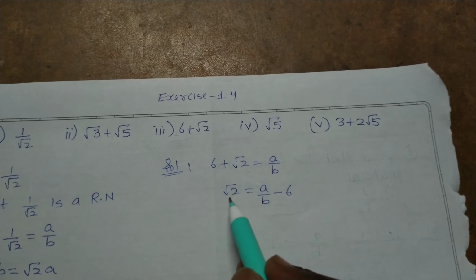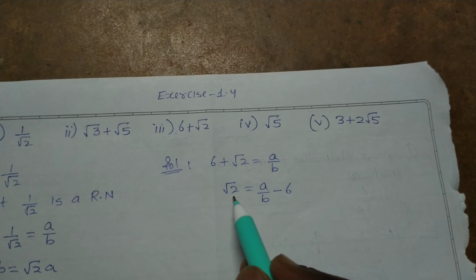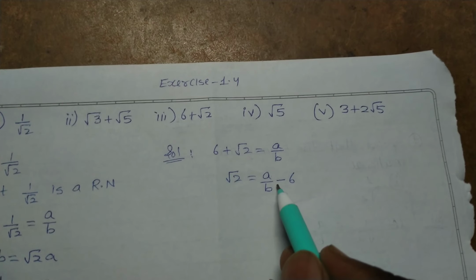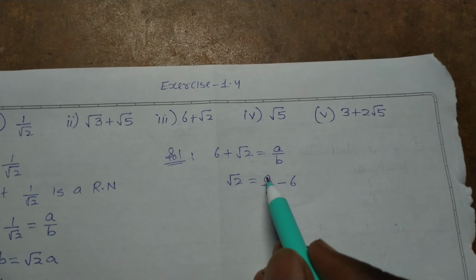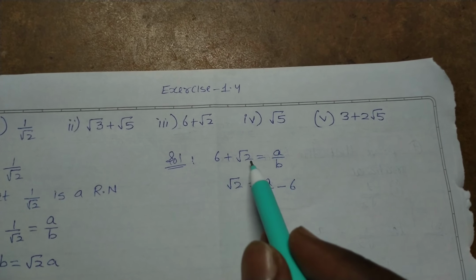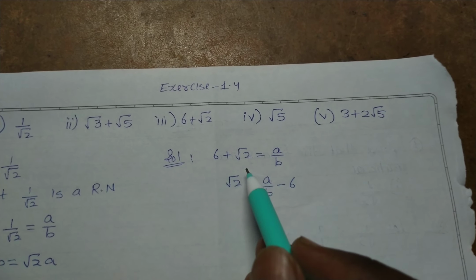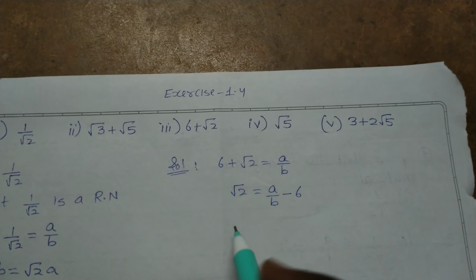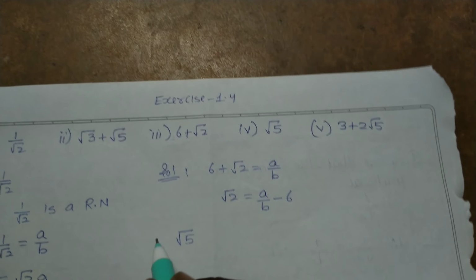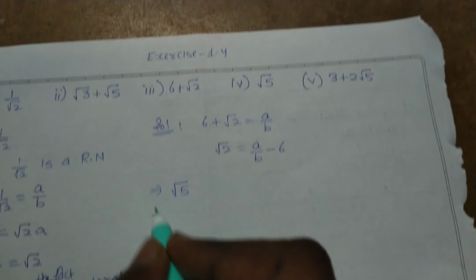You know that this is an irrational number. Okay, again same statement, irrational number can't be equal to rational number, therefore our assumption is wrong. Okay, our assumption is wrong, therefore 6 plus root 2 is irrational. Clear? So similarly root 5, how do you have to prove root 5?